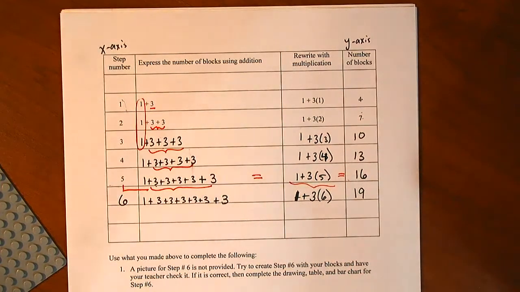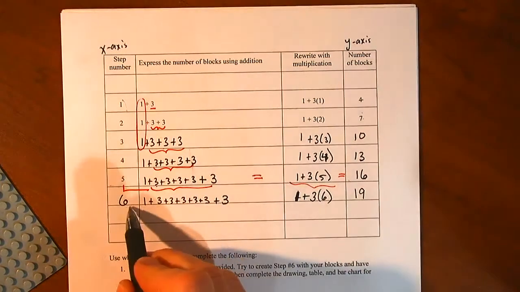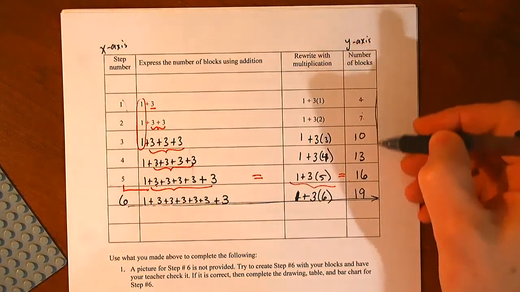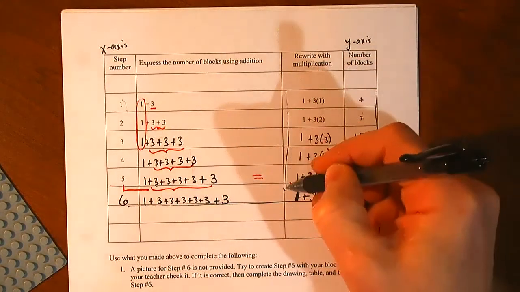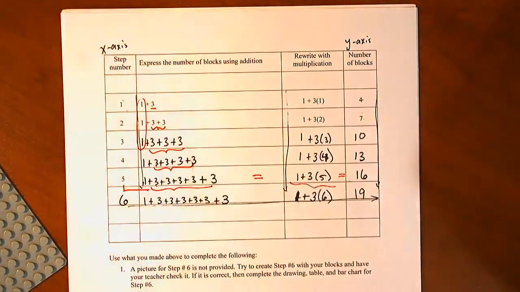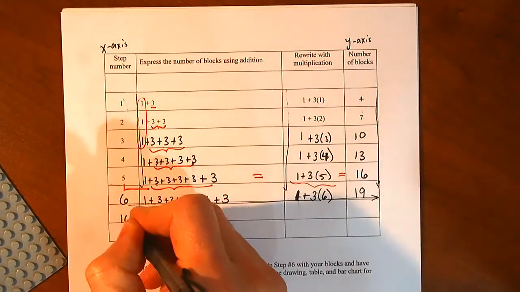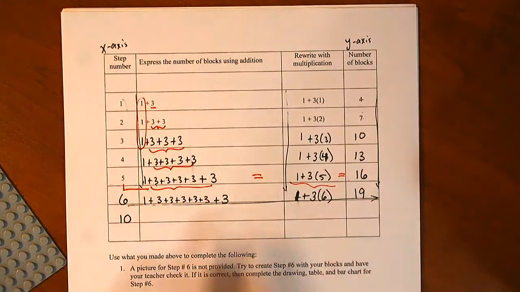So the next thing I want to make sure that you notice is that there is a pattern as I move across each row, but there are also patterns as I move down each column. And so that's another thing to make sure that we recognize. All right. Now, I'm going to ask you to extend this out for a second. Let's pretend for just a minute that we've already done step 6, 7, 8, 9, and we're on step 10. Can you predict what's going to go into this table for step 10?